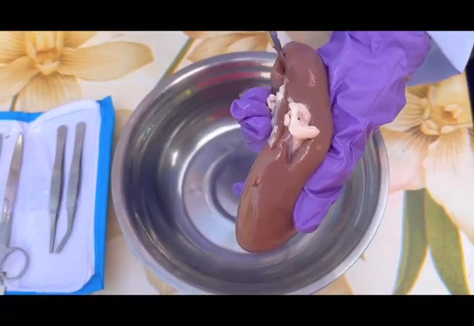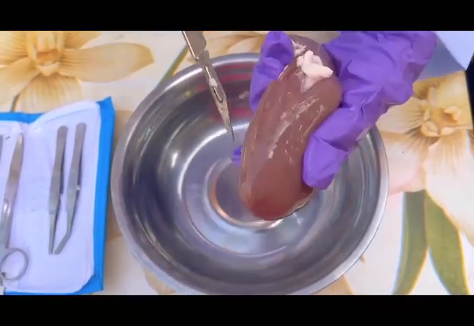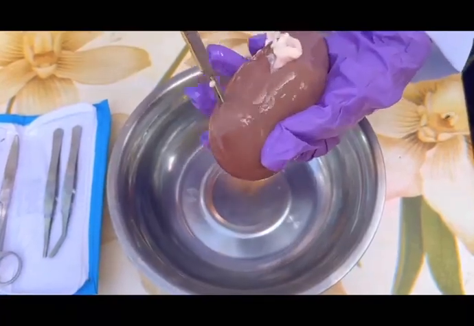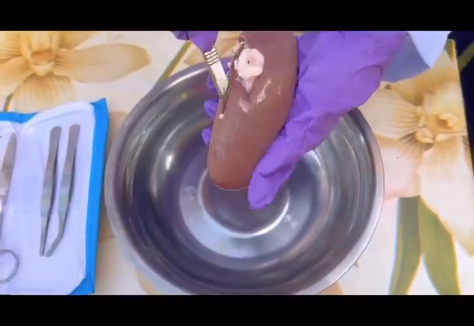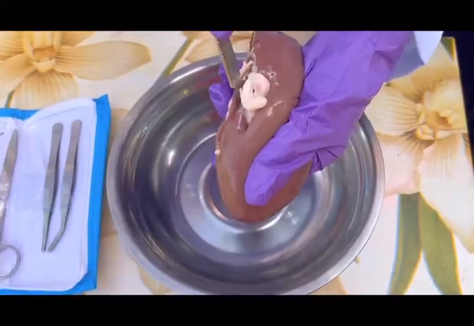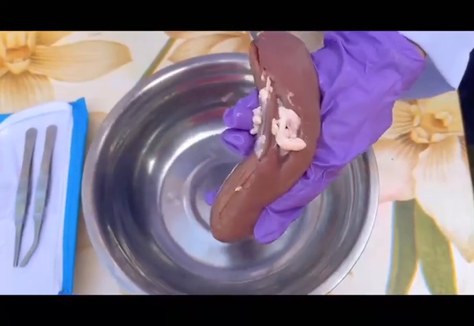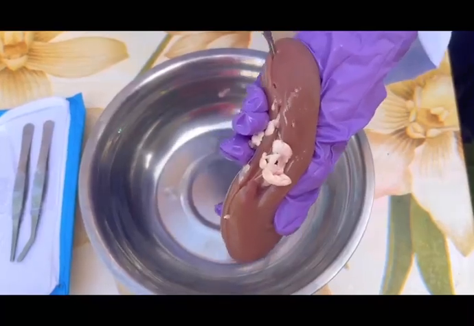Now, we'll begin dissecting the kidney. Using a scalpel, we'll make a gentle cut lengthwise, starting from the outer curve and moving toward the hilum. Be careful not to cut all the way through, so that we can open the kidney like a book and observe the structures inside.